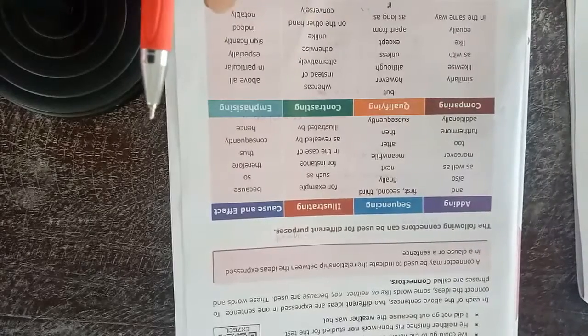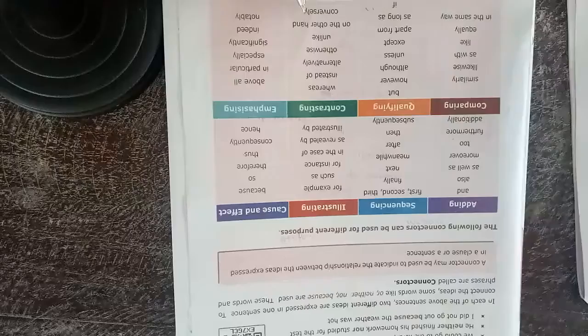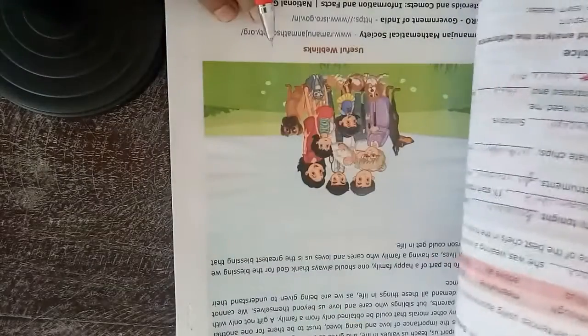Then contrasting. Contrasting means in a sentence, one side will have a positive idea and the other side will have a negative idea. For such sentences, we use the connectors whereas, instead of, alternatively, otherwise, unlike, on the other hand, conversely. Then for emphasizing, above all. Emphasizing means to give importance: above all, in particular, especially, significantly, indeed, notably. These are a few connectors that are given in the book in this box.